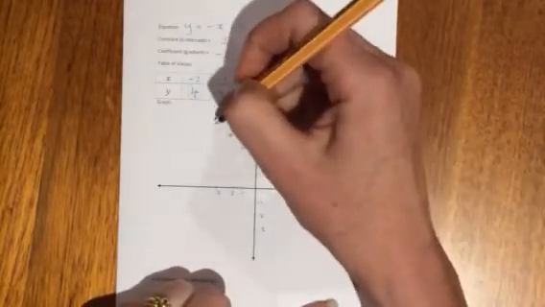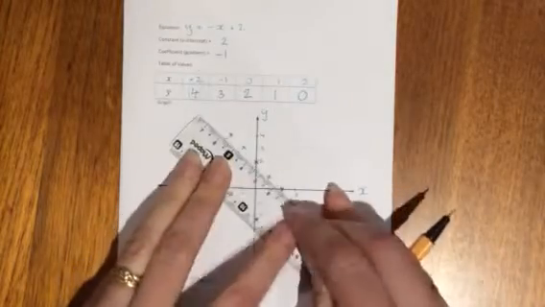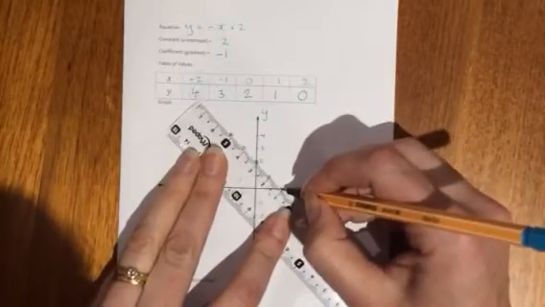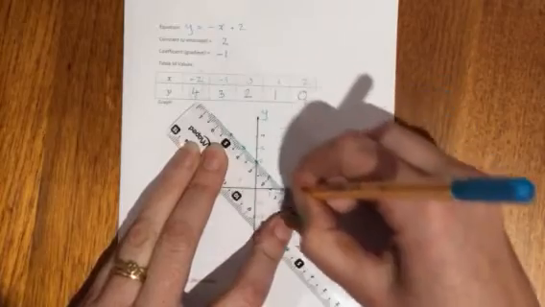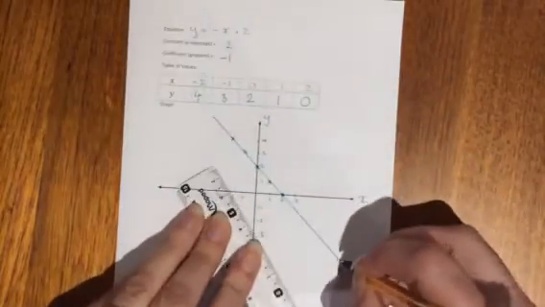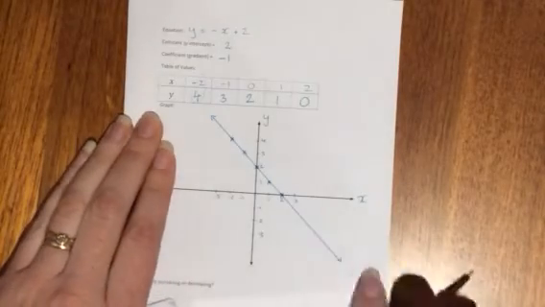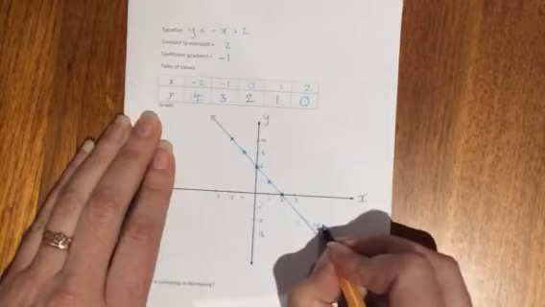If you've done it correctly, these points should form a nice straight line. So using a ruler, you want to connect them up. But we want to extend our line to the edges of our plane like this. Make sure you're putting arrows to indicate that the line keeps going, and label your graph with its equation.